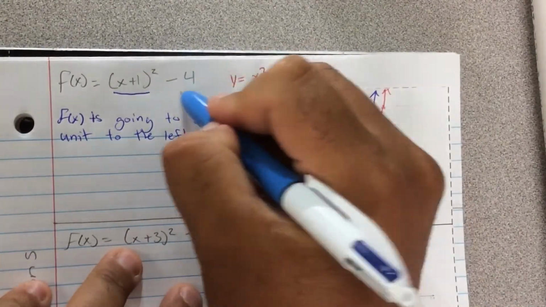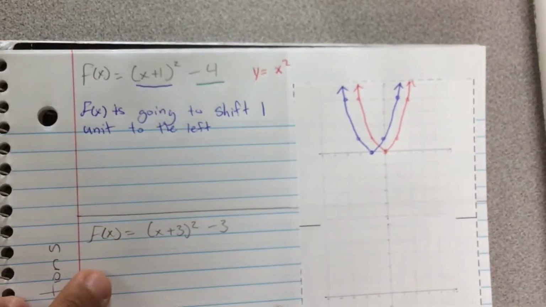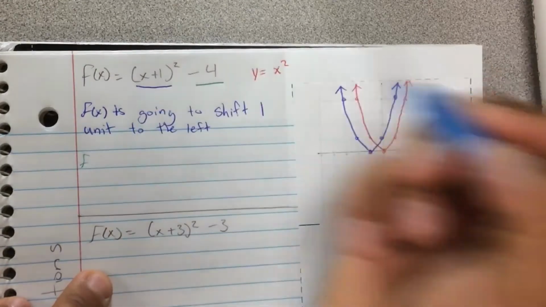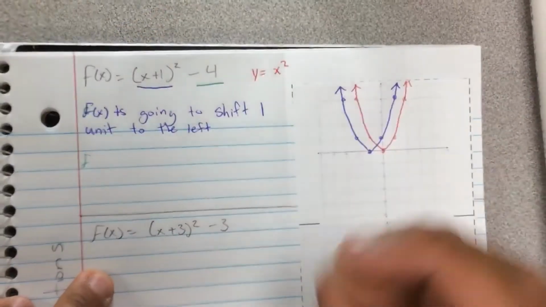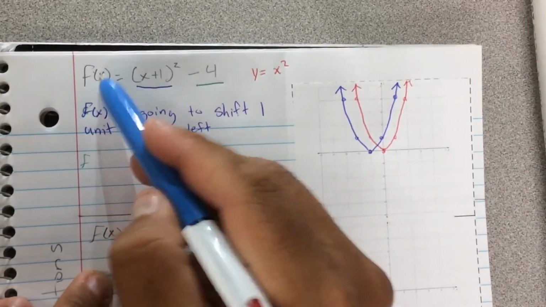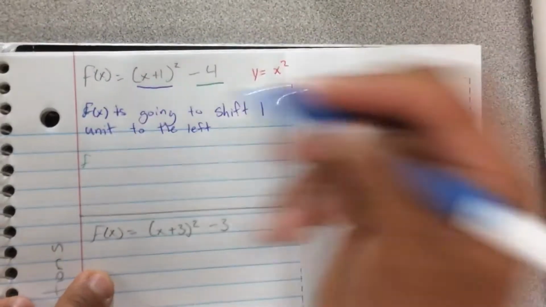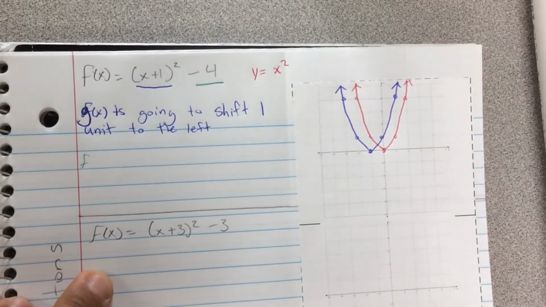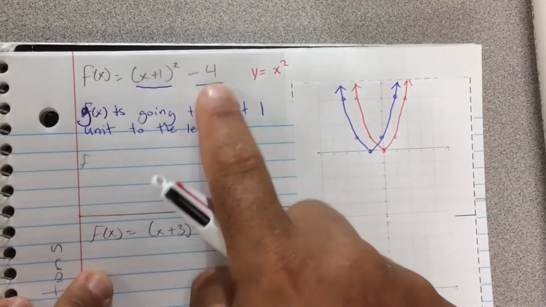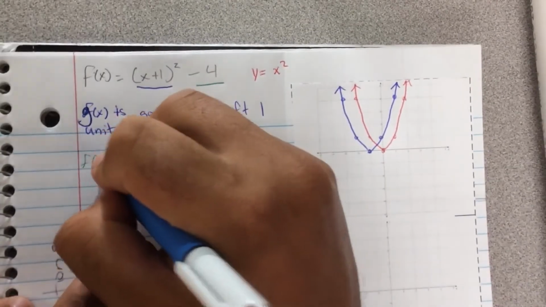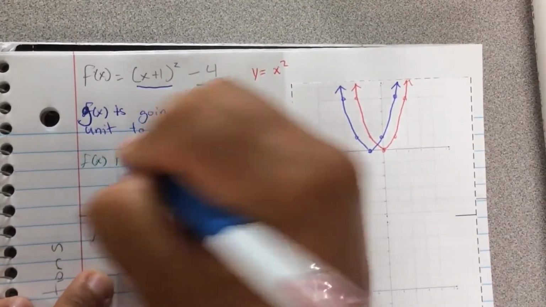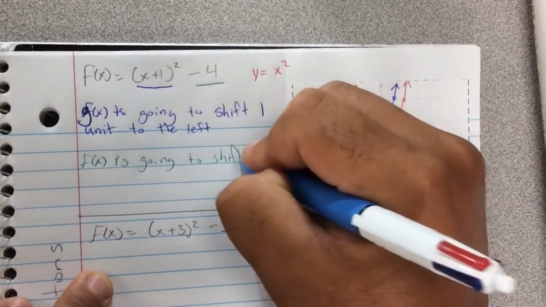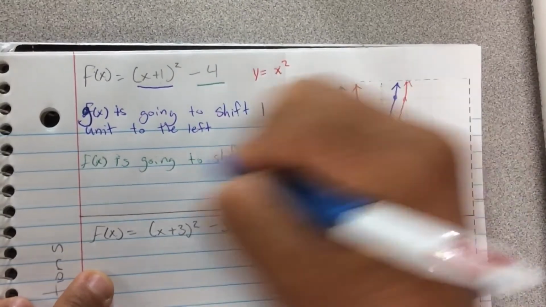We know that this one in green is going to shift 4 units down. So let's call this our g of x here, because this is our second, because f of x is this one, right? Actually, we'll call it our g of x, because we did the first translation. And now this is going to be our f of x, because we're actually going to shift it over 4 units.